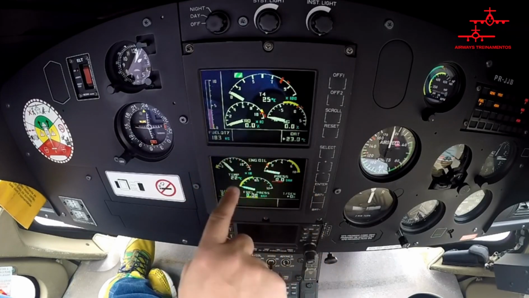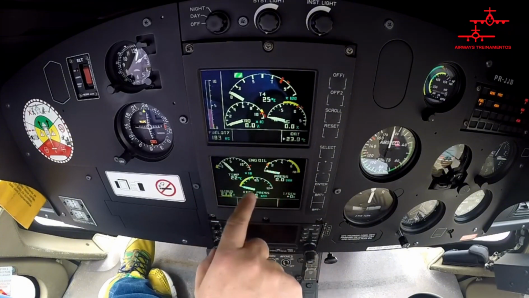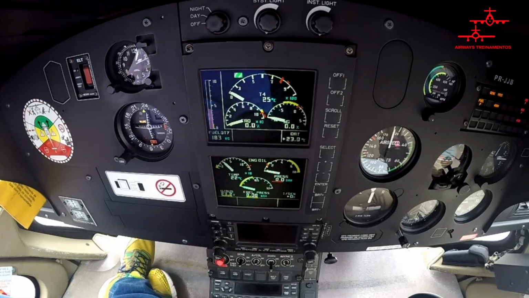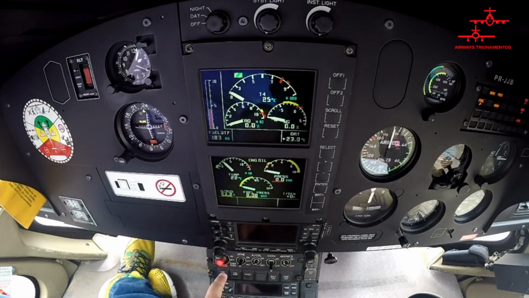On the lower screen, the pilot has information about oil temperature, oil pressure, and the pressure of the fuel system from the fuel tank pumps. This aircraft, the AS350B2, shows the pressure indication of both tank pumps. I'm going to turn it on here so you can see the fuel pressure rising. There you go, all right? I'm going to turn it off.